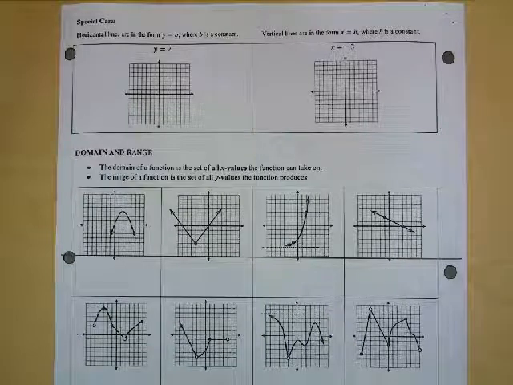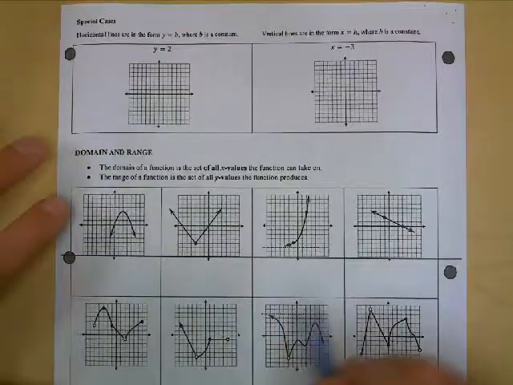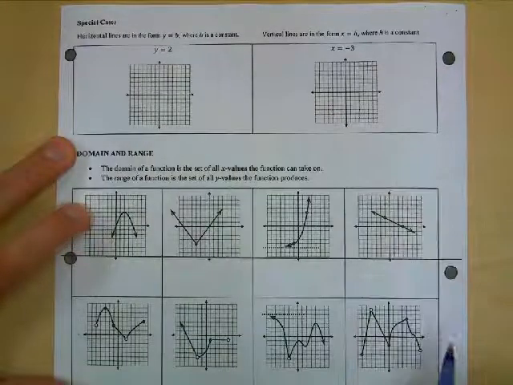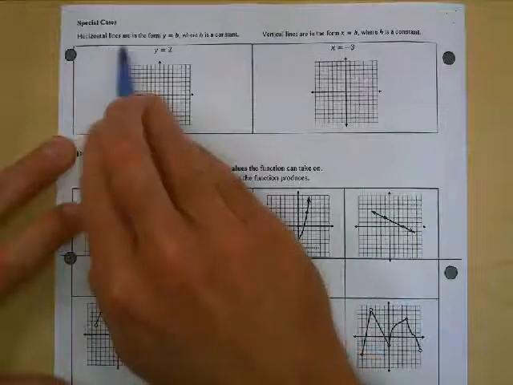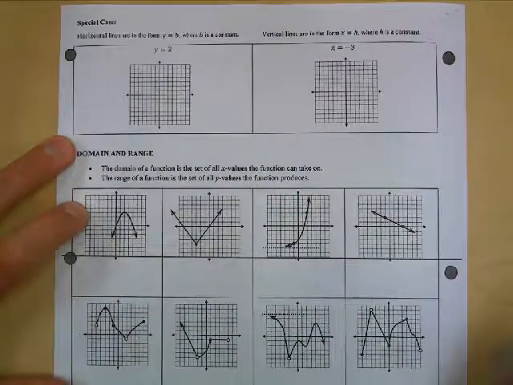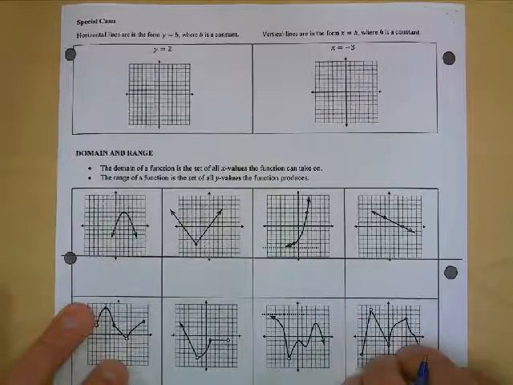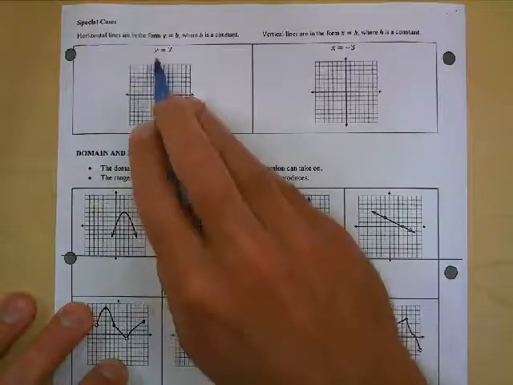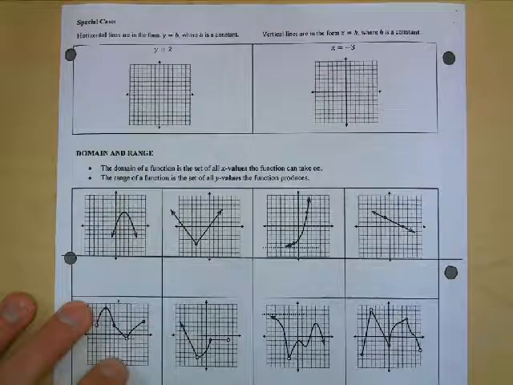Okay, this is the second page of the first set of notes. Starting off here with a couple of special cases, horizontal lines and vertical lines. Now, like it says here, horizontal lines are in the form y equals b, where b is a constant. Constant is just a fancy word for a number. So we got y equals some number, like this equation here, y equals 2.